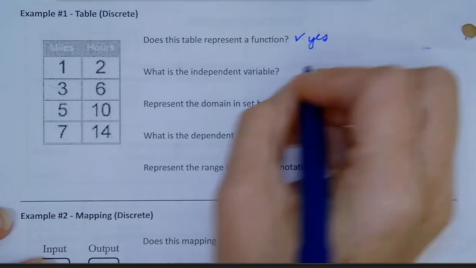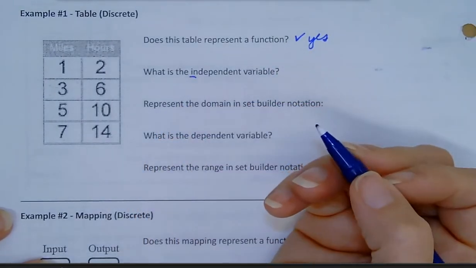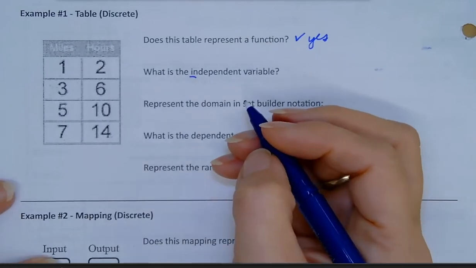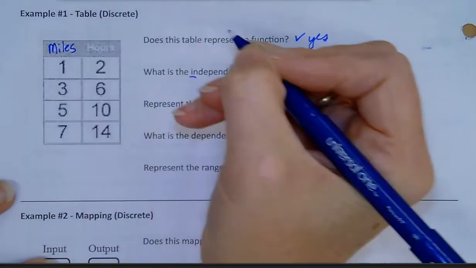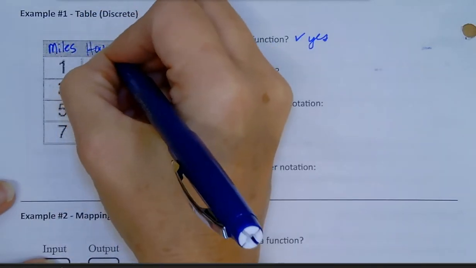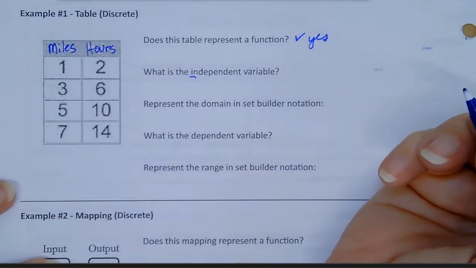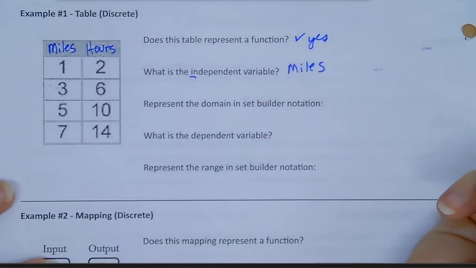So this is yes. What is the independent variable? Independent is input or x values. It's going to be our input and it's going to be our first column. This says miles. I know it's hard to read. This says hours. So in this case, they gave me miles first. Miles is my input. My independent variable is going to be miles. Right. Independent is my domain.